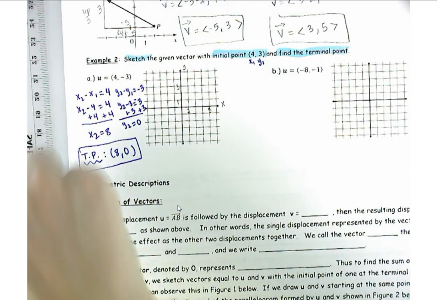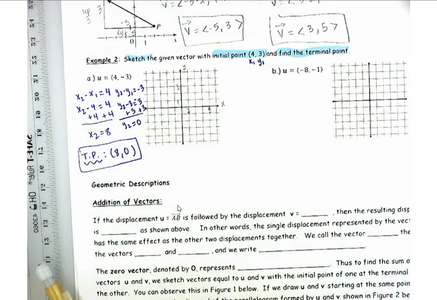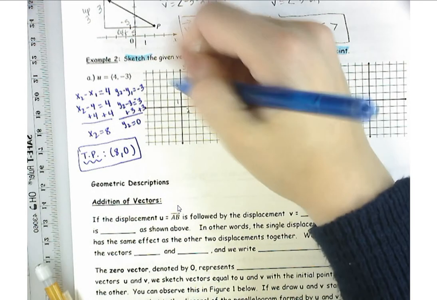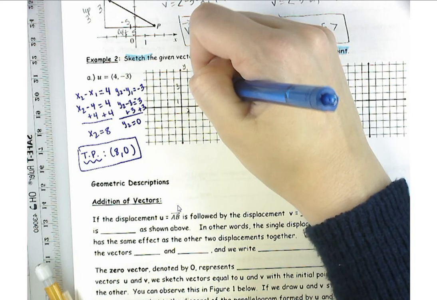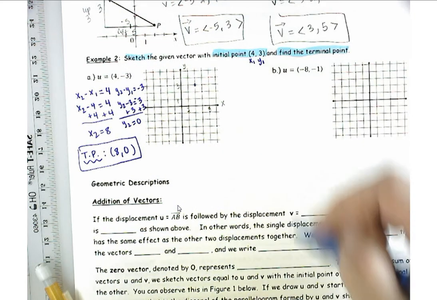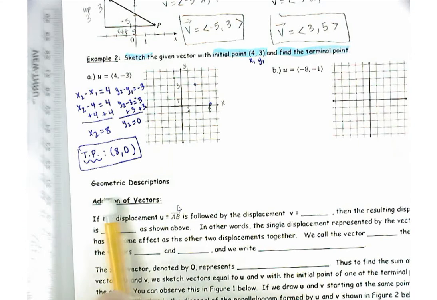Alright, so then I'm going to go ahead and plot my terminal point and my initial point. So my initial point is 4, 3, so 2, 4, 1, 2, 3. And then my terminal point is 8, 0. So then I'm going to connect these.